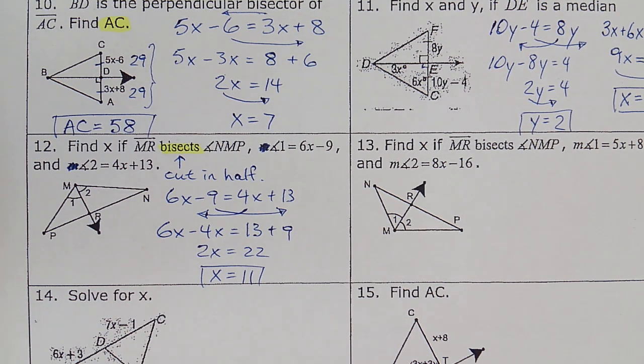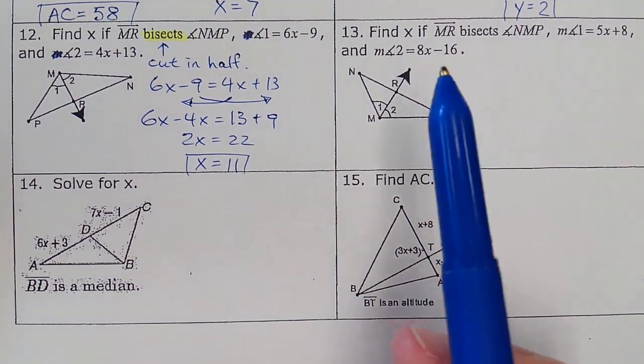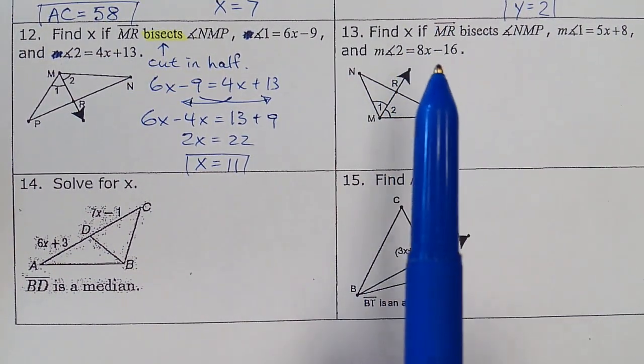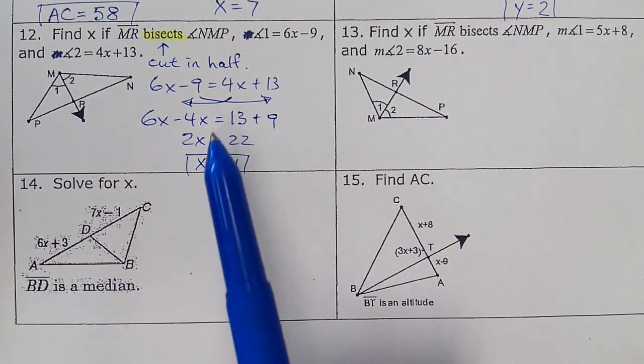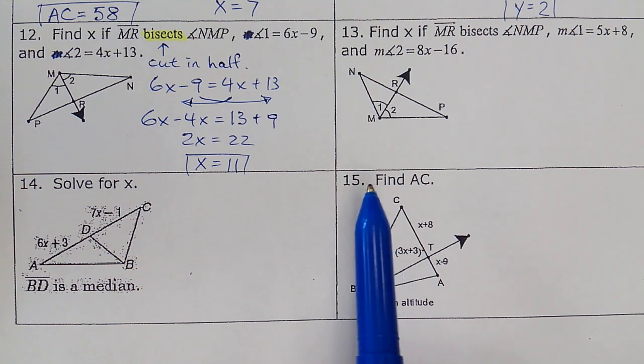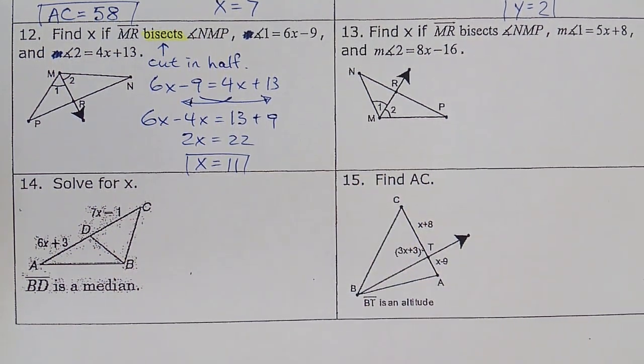Okay, so take the next 5-10 minutes, try these three. So 13, 14, very easy. Just very similar to what we did. 15, think a little, think about it. You can do it. All right, and then we'll take it up in 5-10 minutes.